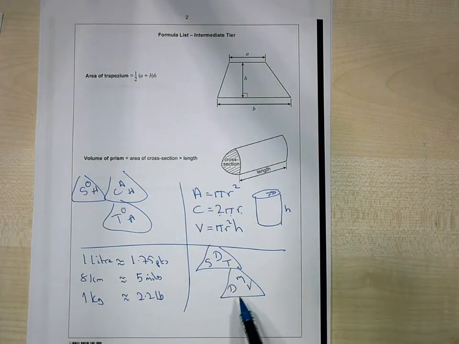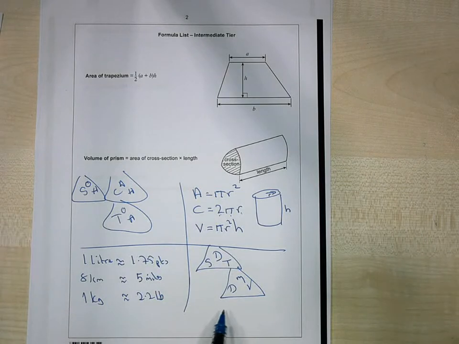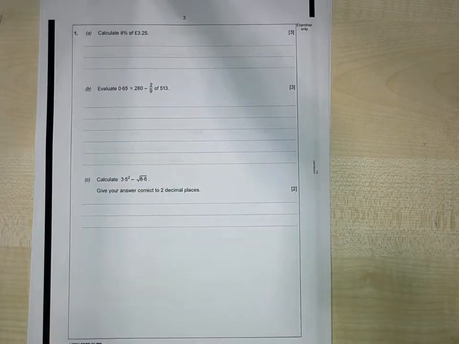And another one which I haven't put on the other papers, but does come up every so often, is the relationship between density, mass and volume. So that's quite useful to know as well. I haven't put the fractions of an hour because on the calculator paper we're able to use our time button on the calculator, so if one of those comes up we'll be using that.